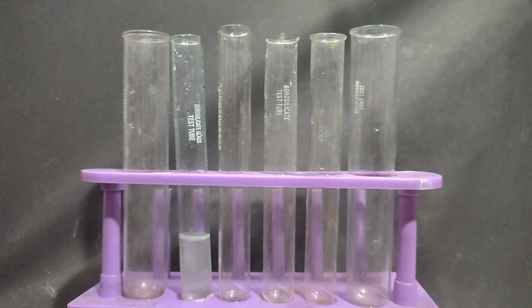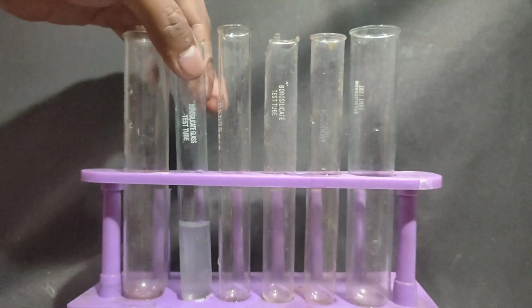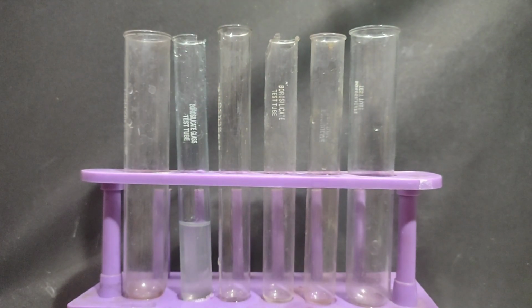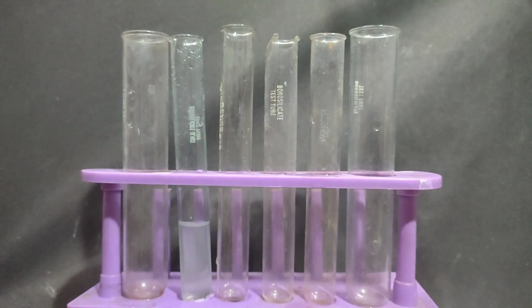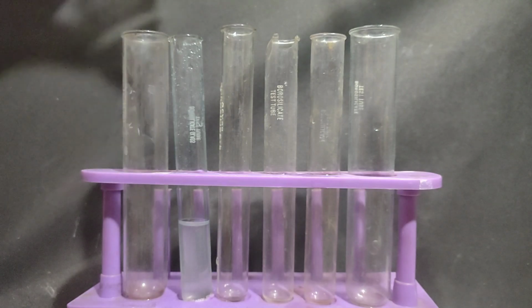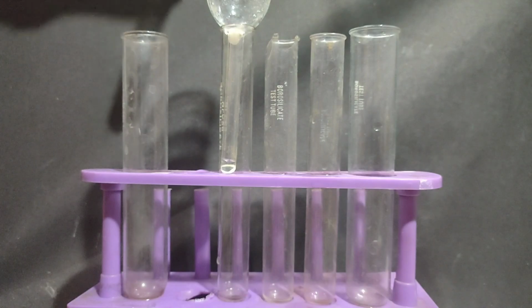So I'll be adding a bit of dilute nitric acid into it. Generally, I don't suggest making original solution in nitric acid because then it oxidizes the hydrogen sulfide gas into sulfur. But here, since I am showing you the precipitation of group 1, I have used nitric acid just to dissolve this lead nitrate completely. Anyways, it is not clearing up, so I will just filter it through some cotton.